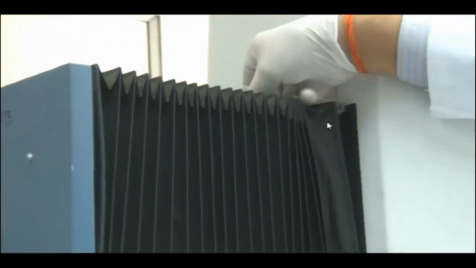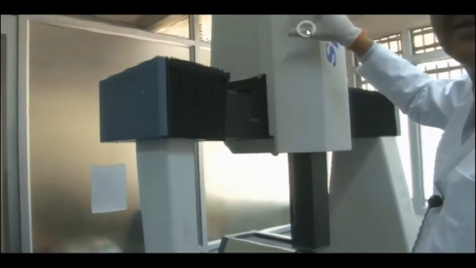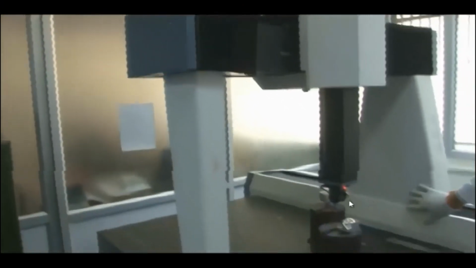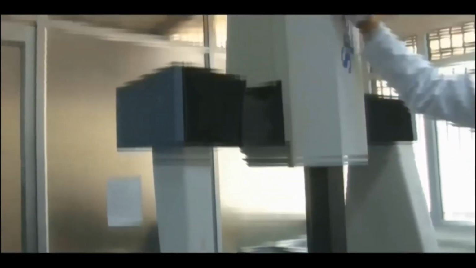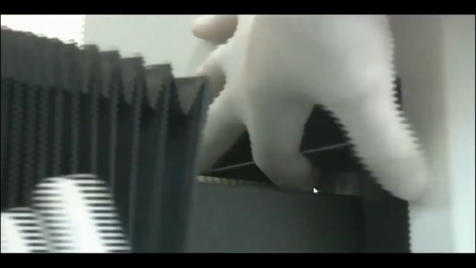So we are removing the bellow from here. When we remove the bellow, we can see there is a bearing inside. There are 11 bearings on this side, 1 on this side and 6 on this side. 11 plus 1 plus 6 is 18. So these are pneumatic bearings that help to move the columns and for various other movements.